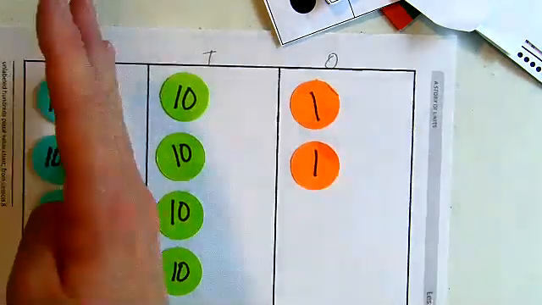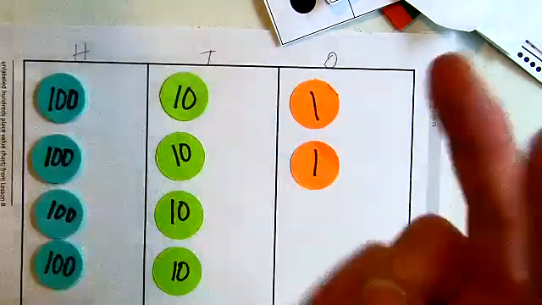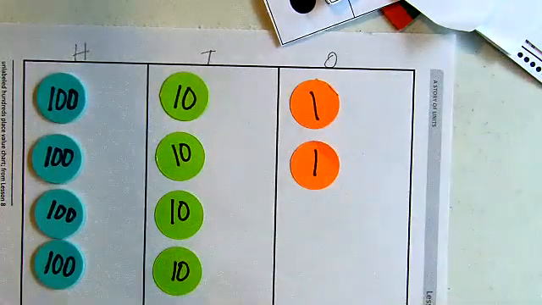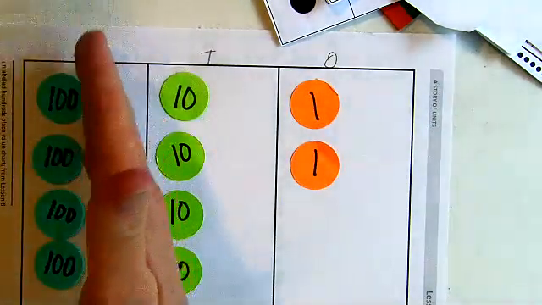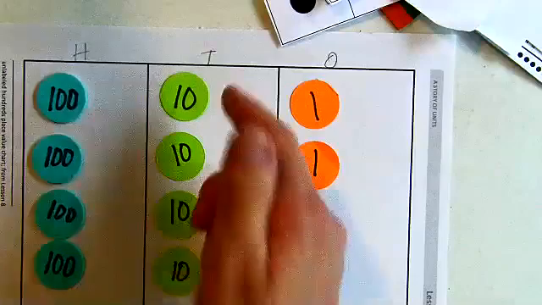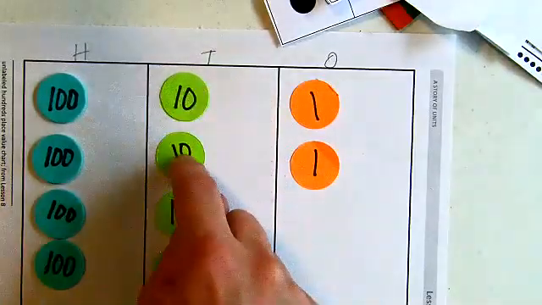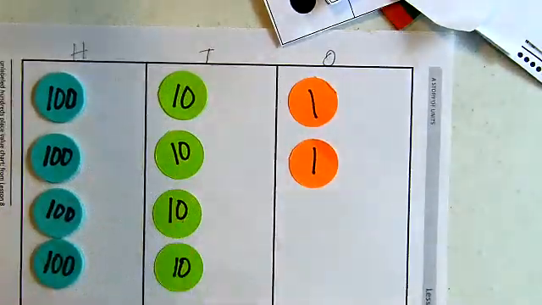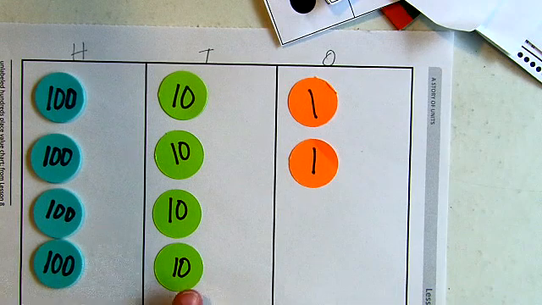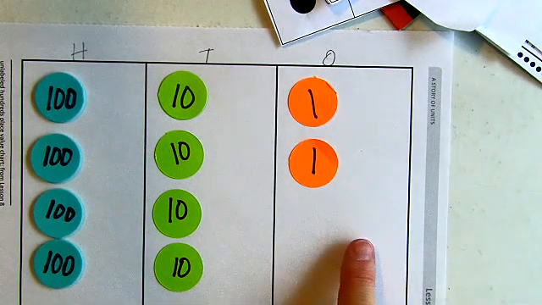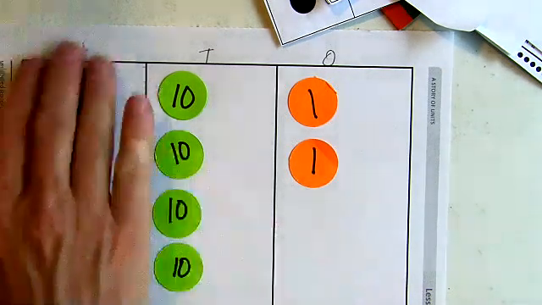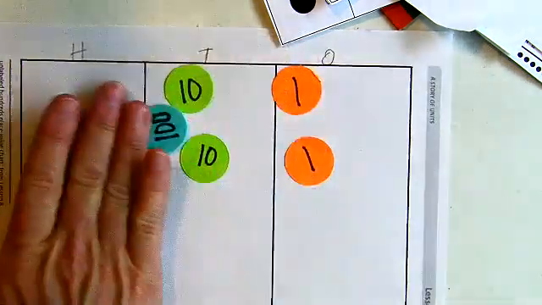Now we have 4 hundreds, 4 tens, 2 ones. So we still have 402, but we also have 4 tens, 10, 20, 30, 40. We have 442.